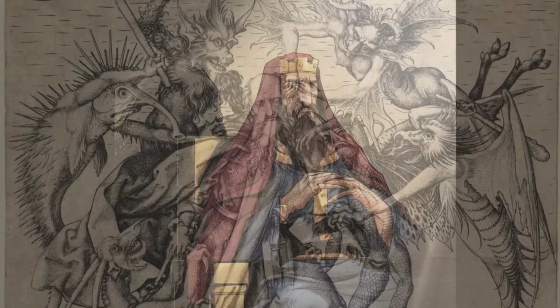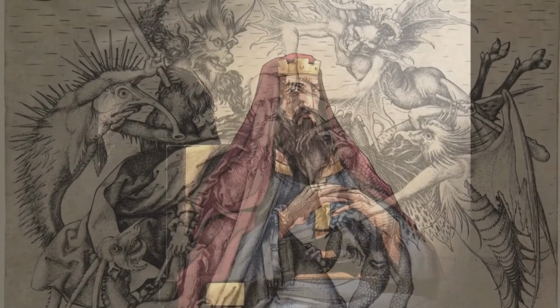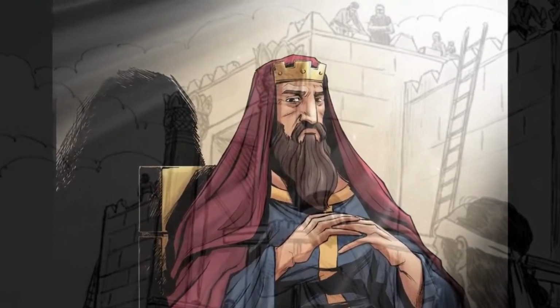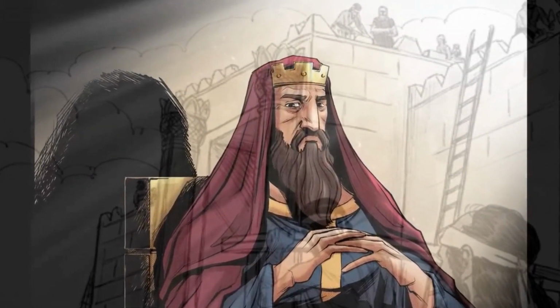As punishment, the first child, who was conceived during the adulterous relationship, died. Solomon was born after David was forgiven. It is for this reason that his name, which means peace, was chosen.